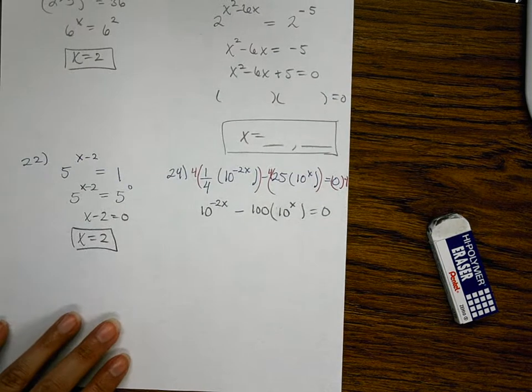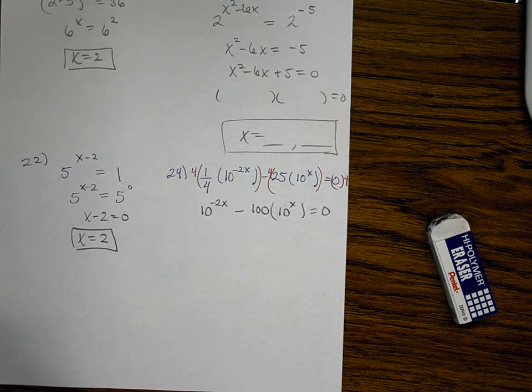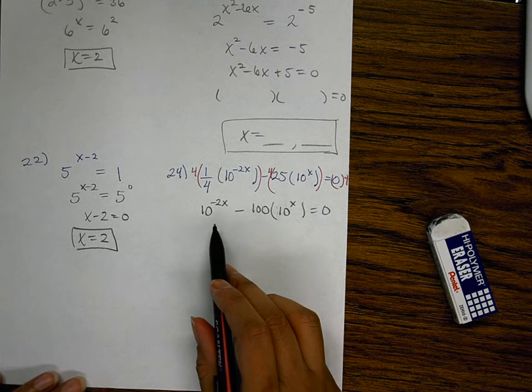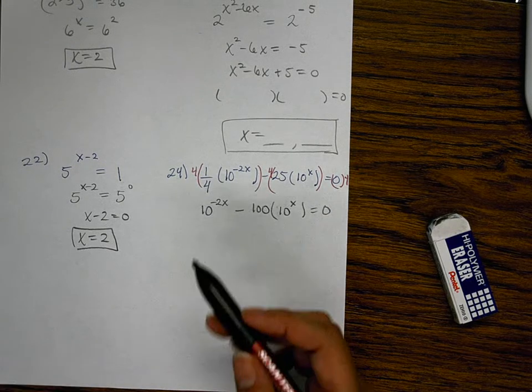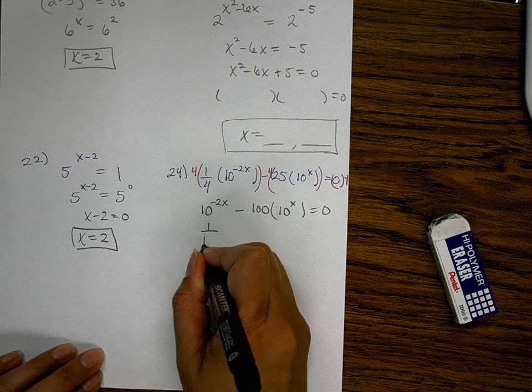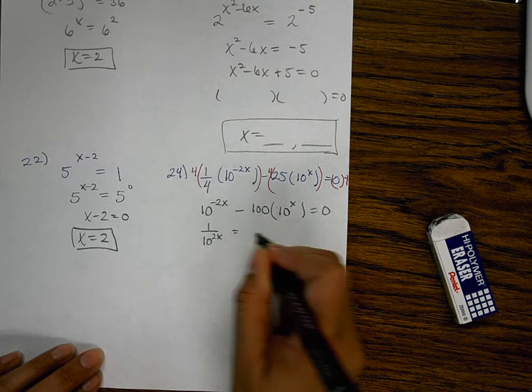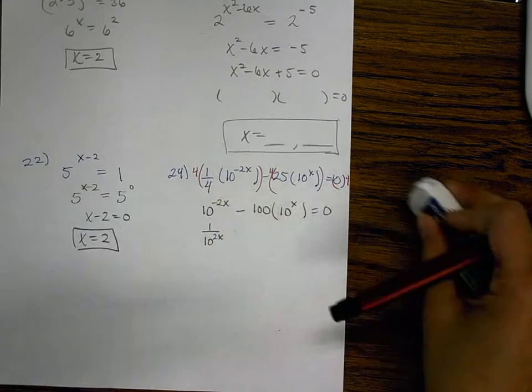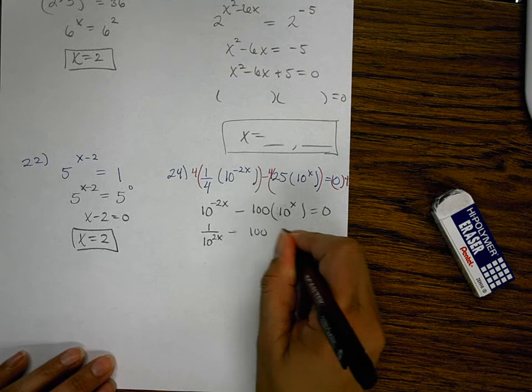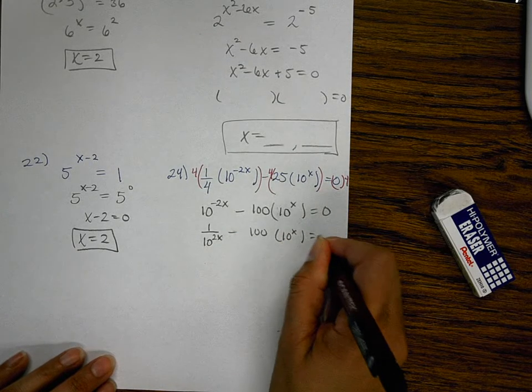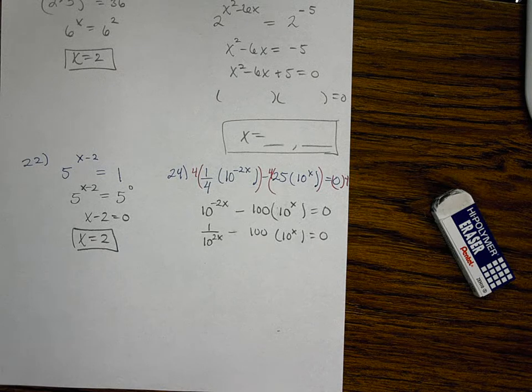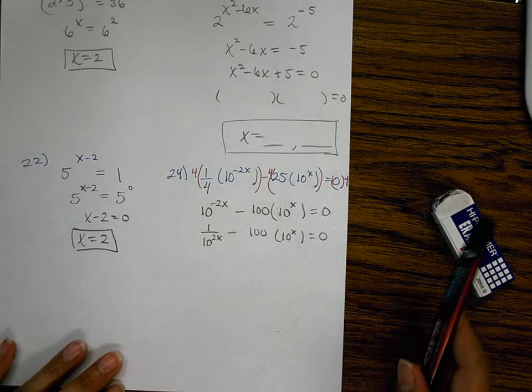All right, now with this, I have a negative exponent, so I'm going to change that. A negative exponent makes it a move to the denominator, so 1 over 10 to the positive 2x minus 100 times 10 to the x equals 0. All right, I'm going to clear it again because I have a fraction.